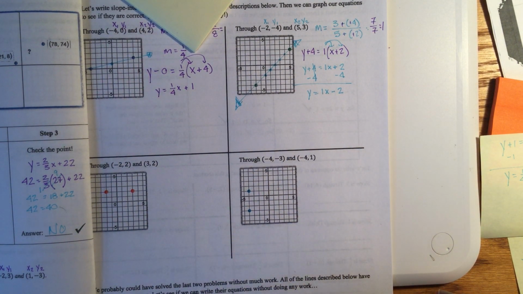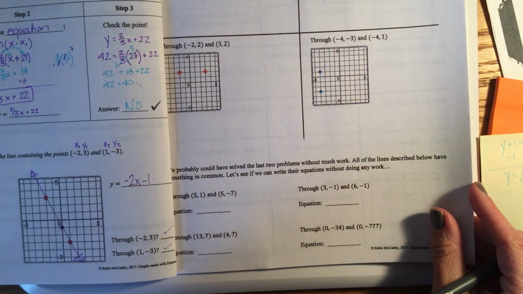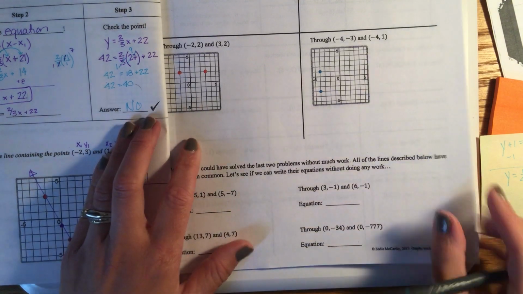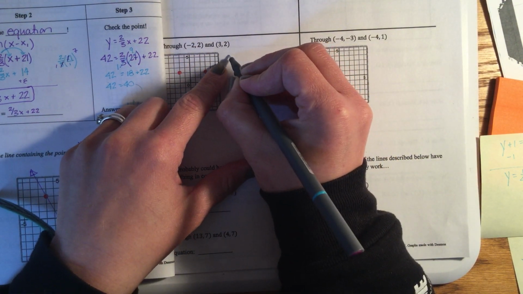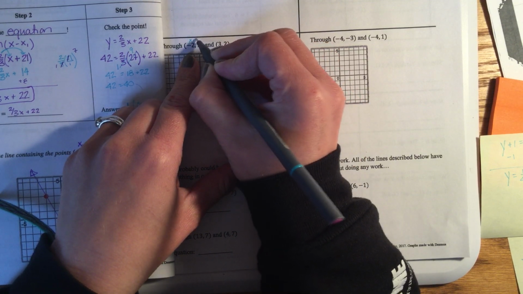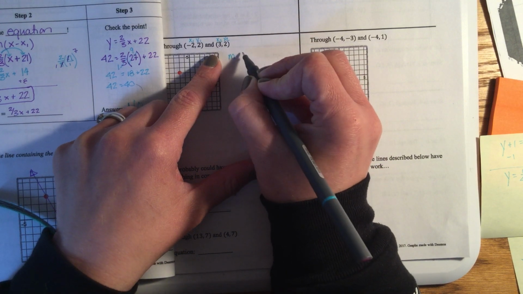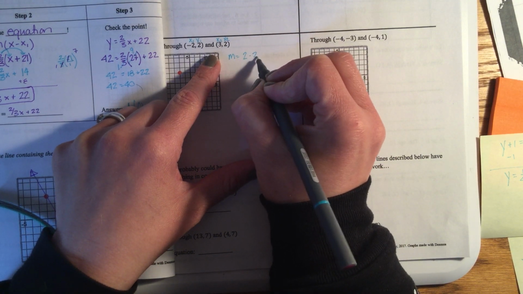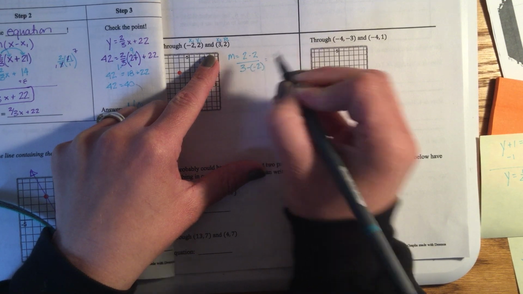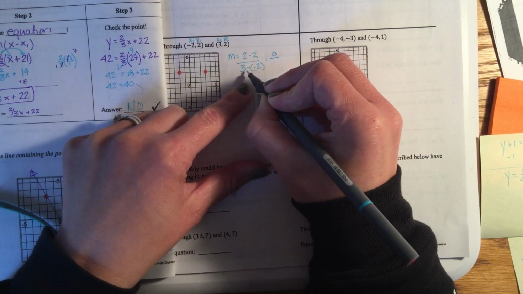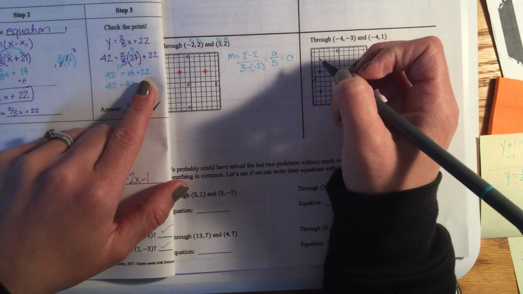Okay, let's keep an eye on things. Couple more here. I think that you guys can see what's going to happen here. If I do my slope, x1, y1, x2, y2, this means that I'm going to have 2 minus 2 over 3 minus a negative 2. This turns to be 0 over 5. 0 divided by 5 is just 0.